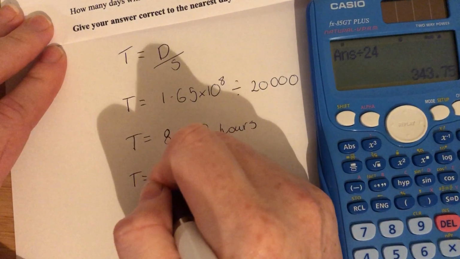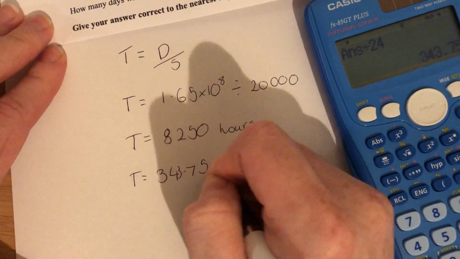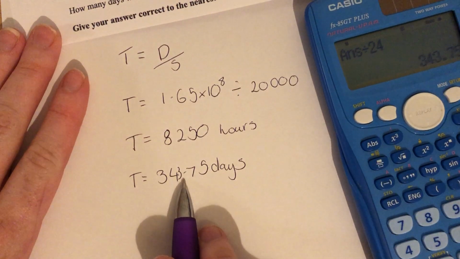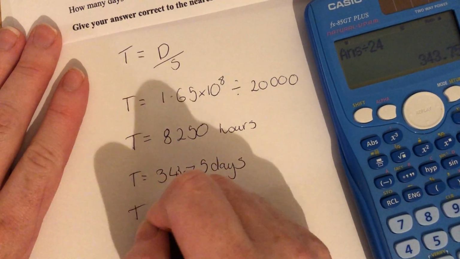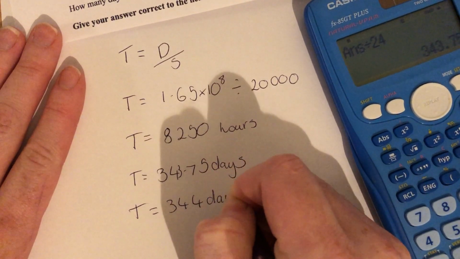So we've got 343.75 days. So the nearest day, that's then just going to round up to 344. So 344 days.